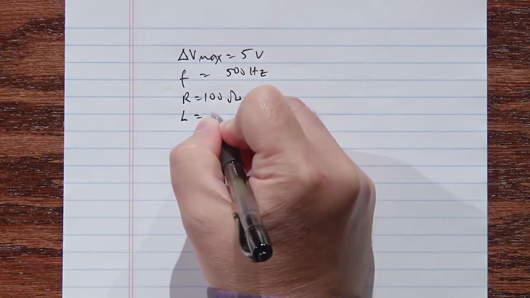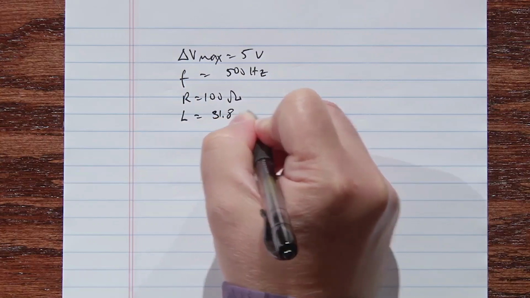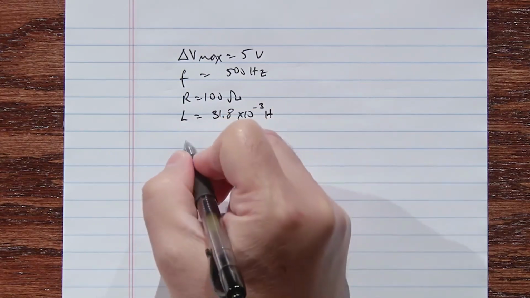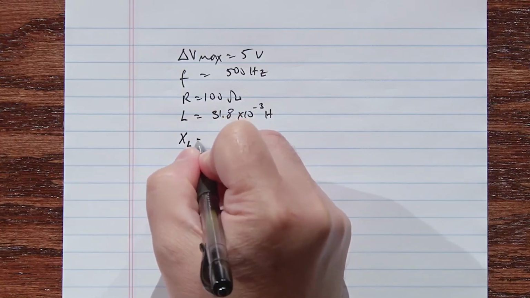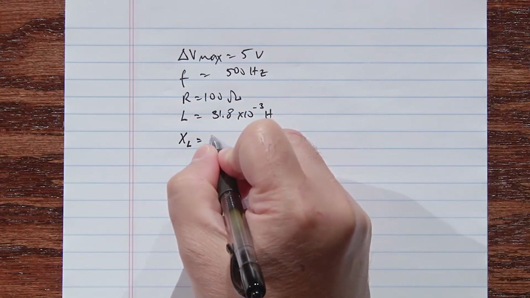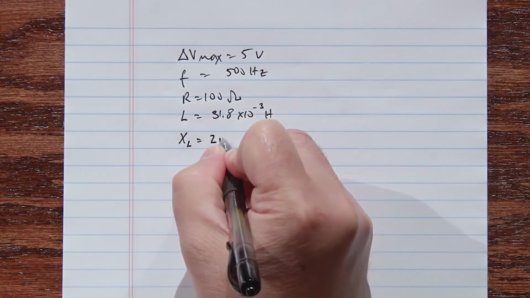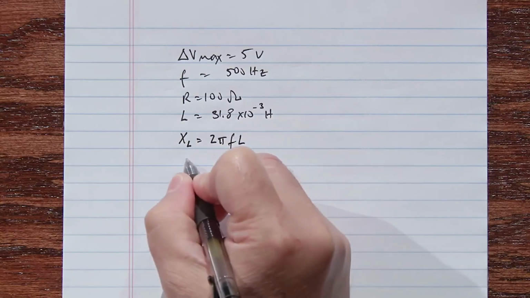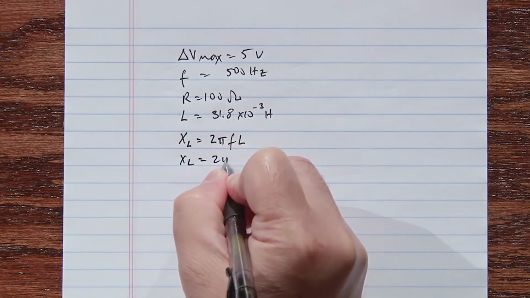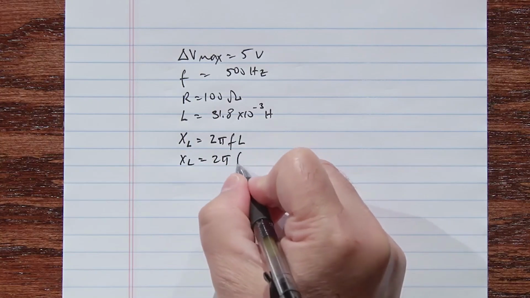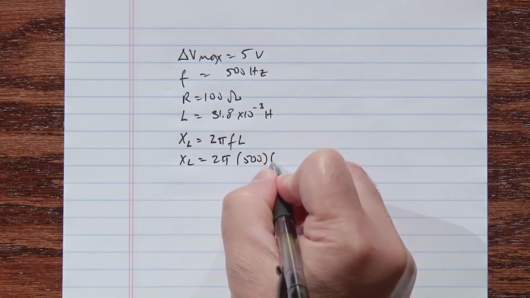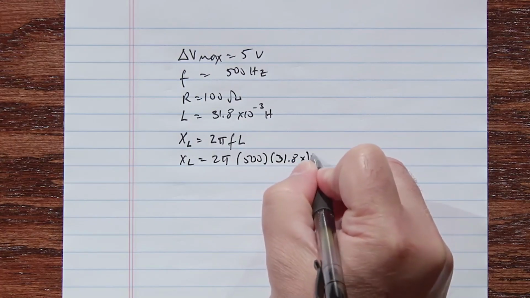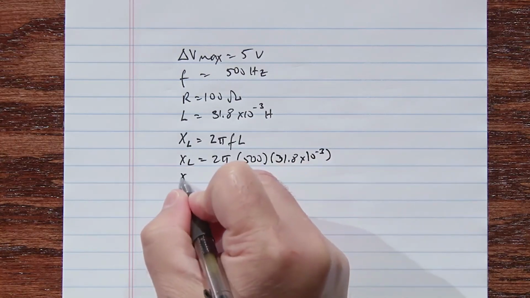And L is equal to 31.8 times 10 to the minus 3 henries, which tells us that X sub L, which is equal to 2 times pi times F times L, would be 2 times pi times 500 times 31.8 times 10 to the minus 3.